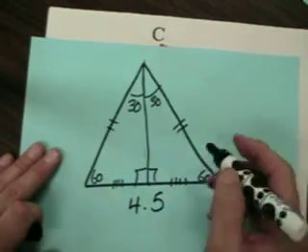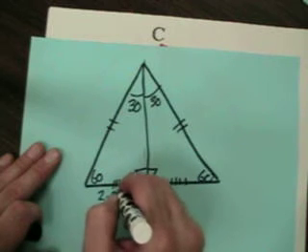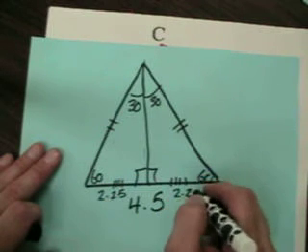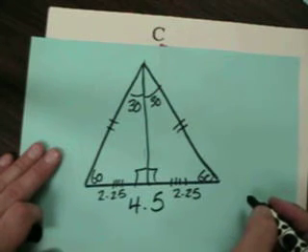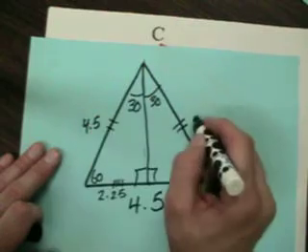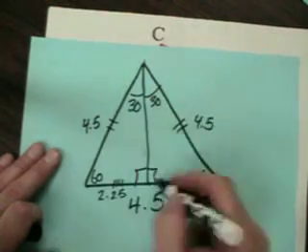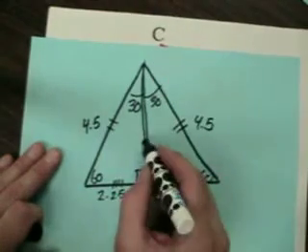We learned this when we did polygons. So this has to be 2.25, and this one has to be 2.25. Okay, well, I've got a triangle, and I've got at least a couple sides. Oh, these are 4.5 also, because they're radii.